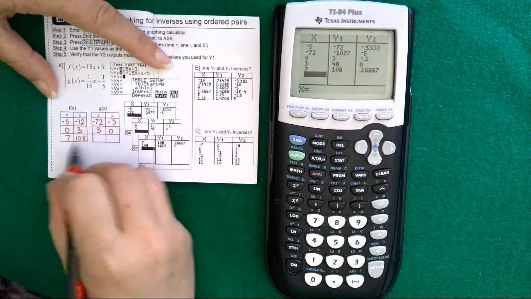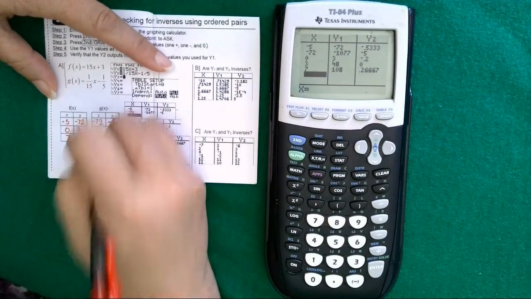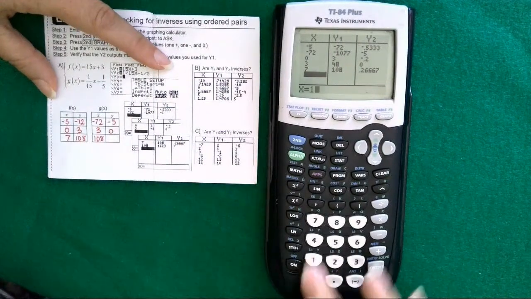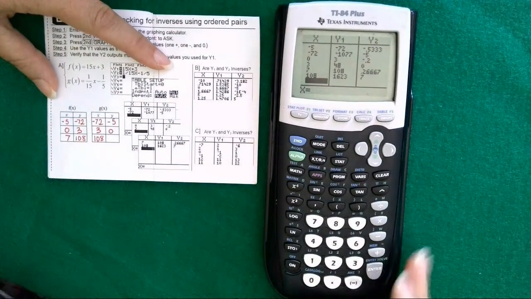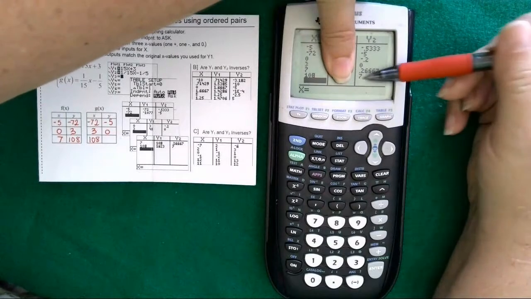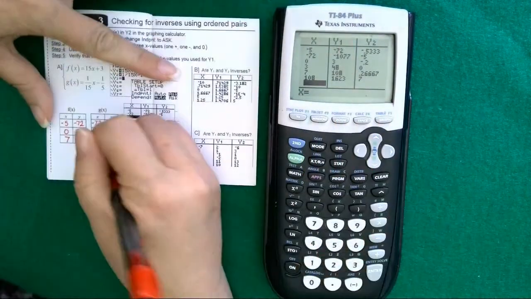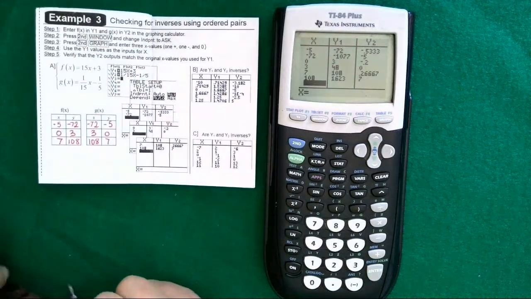So I'm going to switch my x and y. Now my new x is 108. So I type in 108 and press enter. I ignore the y1 now and I look at y2 because that's g of x. So (108, 7) is on g of x.